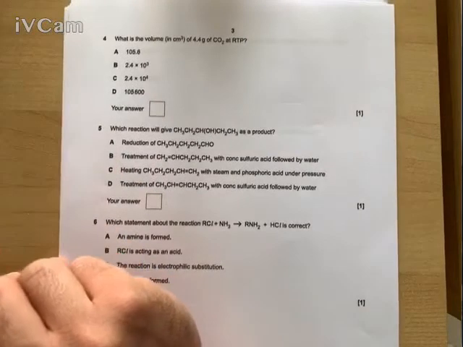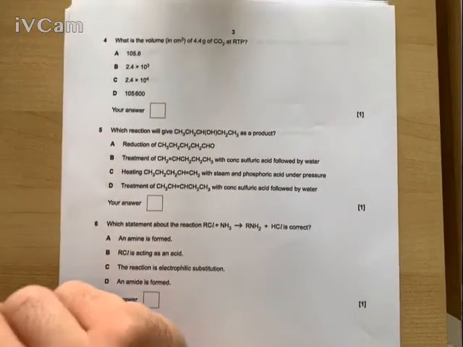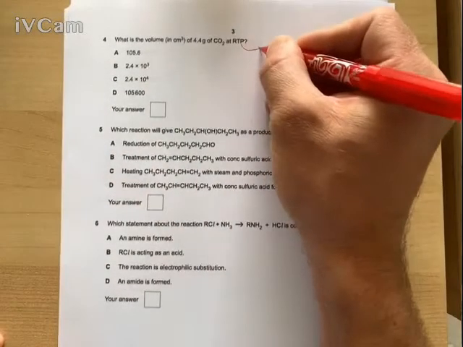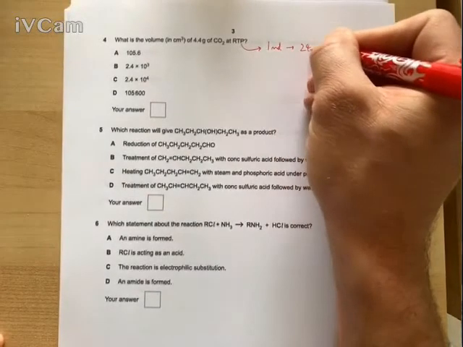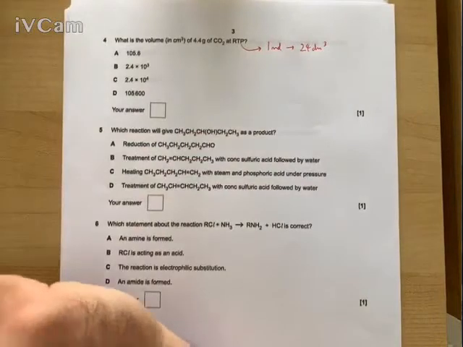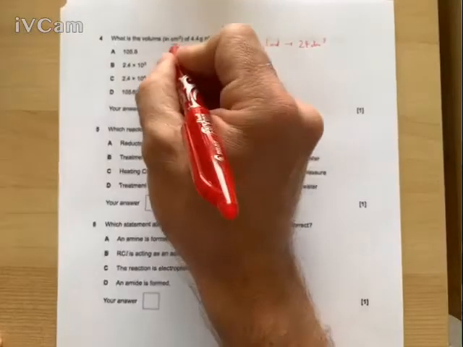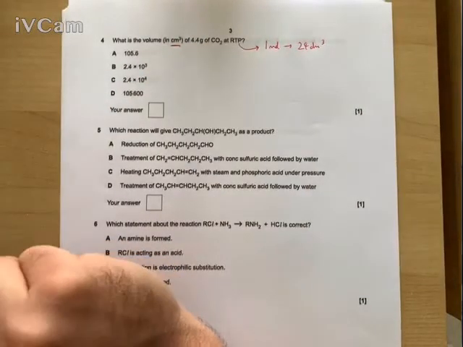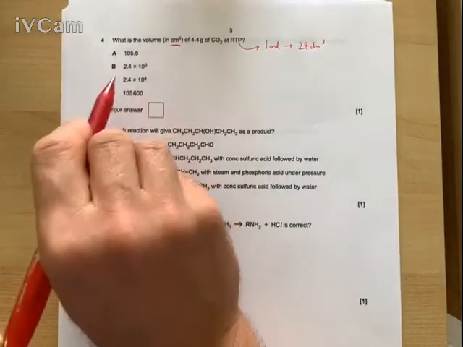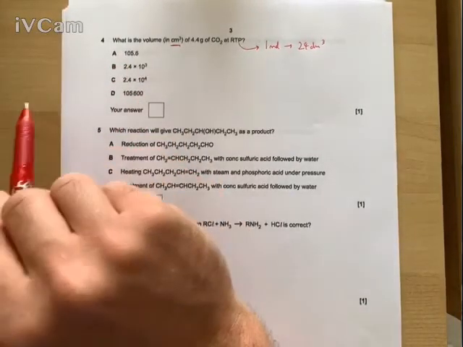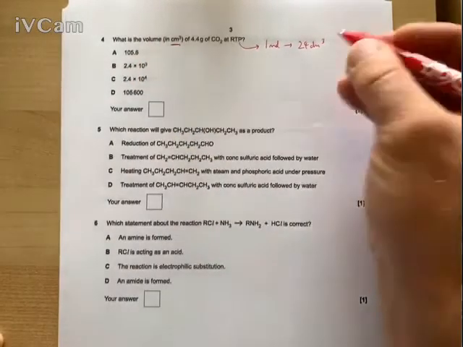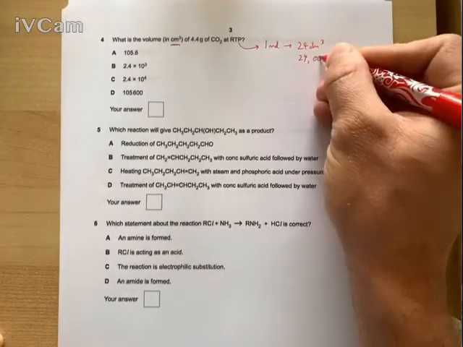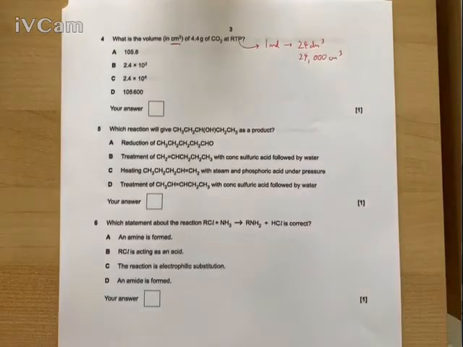The volume in centimetres cubed of 4.4 grams of carbon dioxide at room temperature and pressure. So room temperature and pressure, remember, we know that 1 mole of a gas occupies 24 decimetres cubed. Then check the units that they're giving you in this question. They've said in centimetres cubed. So I would be underlining that as I go through, just to highlight to myself so I don't get the answer wrong, because it could be that they give you the answer for an easy slip up in there, remember. So we're looking at 24,000 centimetres cubed, because remember there's 1,000 centimetres cubed in a decimetre cubed.